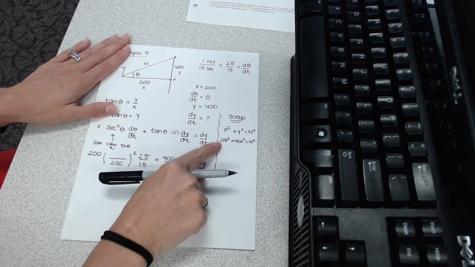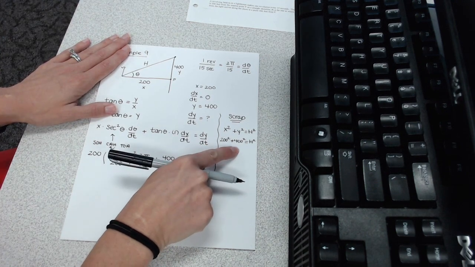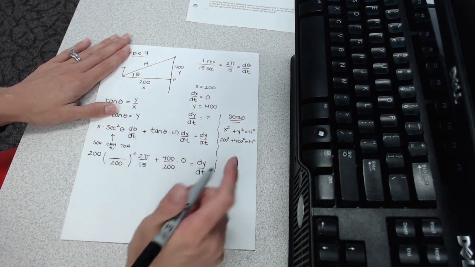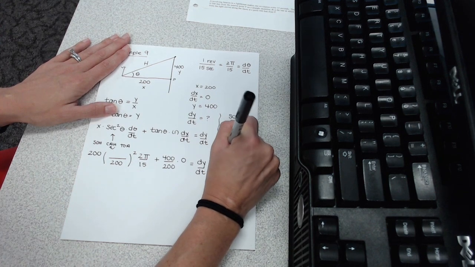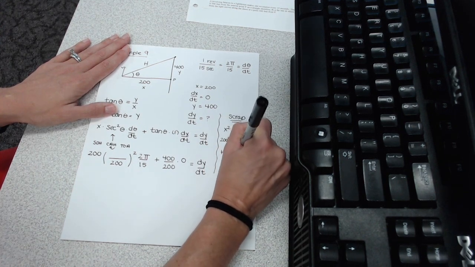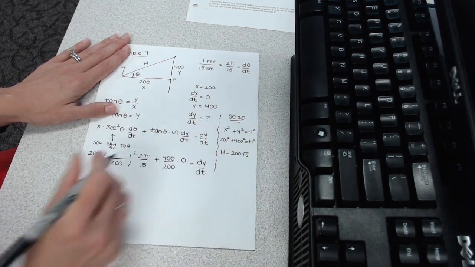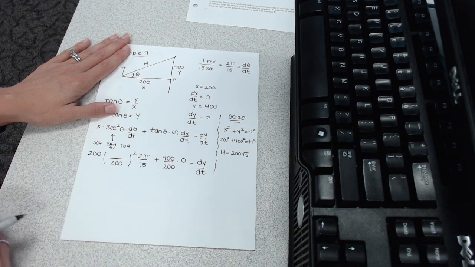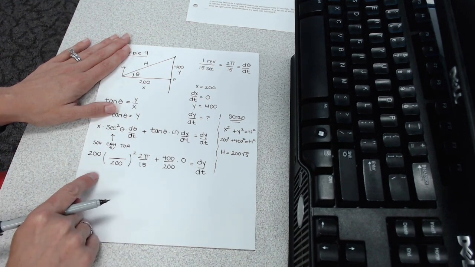So I filled in x is 200, y is 400, and then I simplified this and made it all nice. You can check this on your calculator, but you get 200 radical 5. Now again, I'm going to leave it like that because I want to show you some cool simplifying that happens over here. We still always need to be working on our algebra.